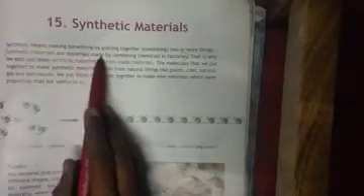Synthetic materials are materials made by combining chemicals in factories. Okay, so underline this second line also, till factories. Synthetic materials are materials made by combining chemicals. How are they making the synthetic materials? They are making them by combining the chemicals. Where are they combining the chemicals? In factories. That is why we also call them artificial materials or man-made materials.